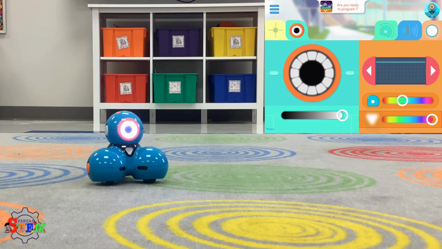The last tab is the orange one on the right. This tab changes his eyes and shield colors, and you're able to do that by sliding it back and forth. The graph on the top changes how the colors appear, making them flash, turning them off and on.